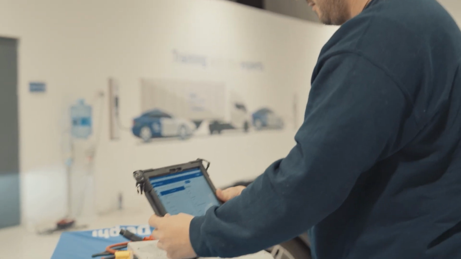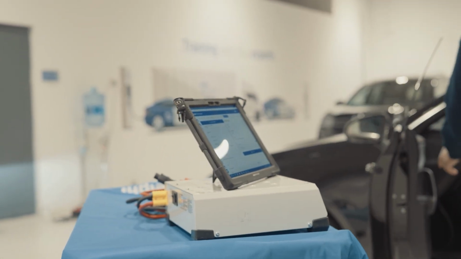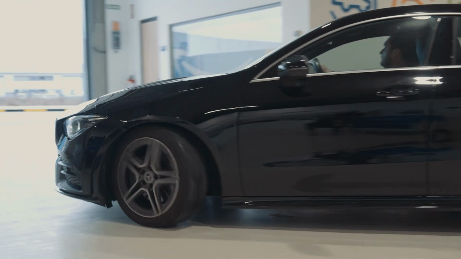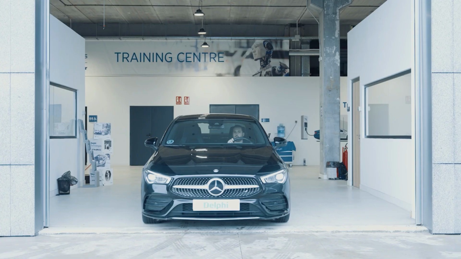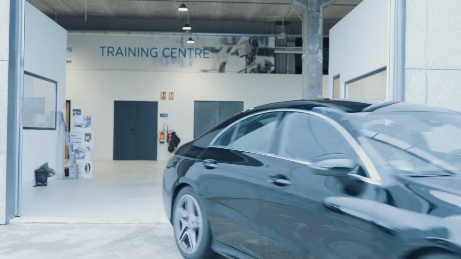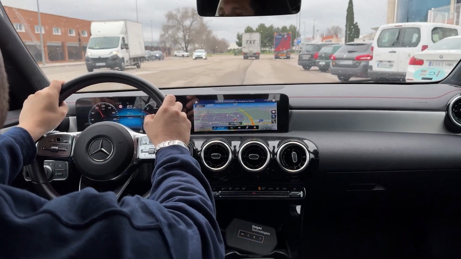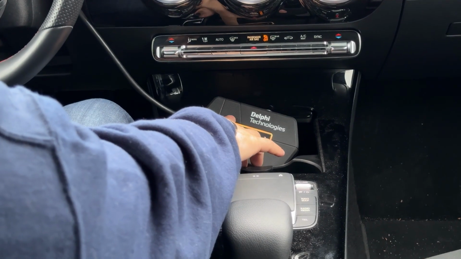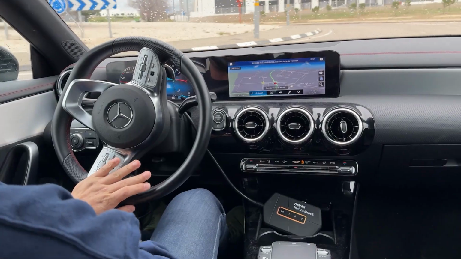We perform a road test to record the data of the parameters we selected without the need for the tablet. This minimizes the number of technicians required, since it can be done solely by the driver. Use the time tag function at any time by pressing the record button on the VCI briefly.